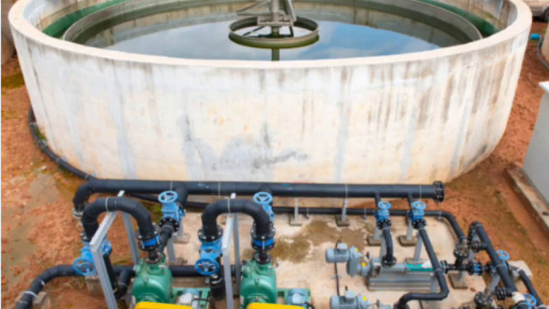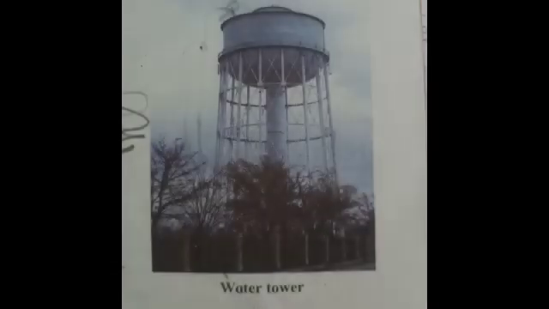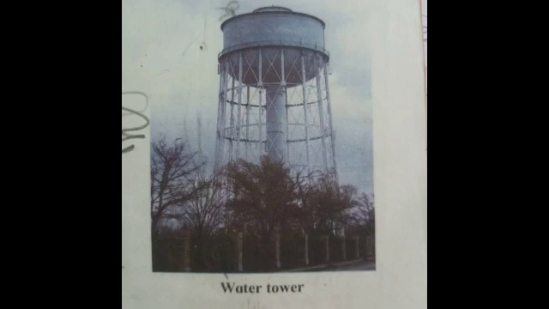So, now let us see water tanks at a height, that is known as water tower. So, this is known as water tower. We know that water flows downwards. Yes, always we know that water flows from up to down, that is water flows downwards. But if we want to lift water upwards, we have to use some force.